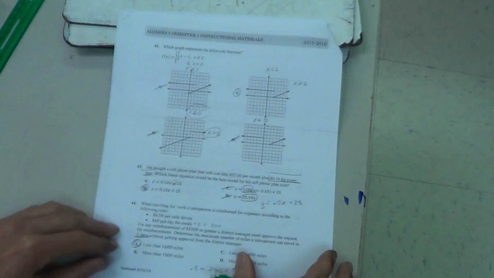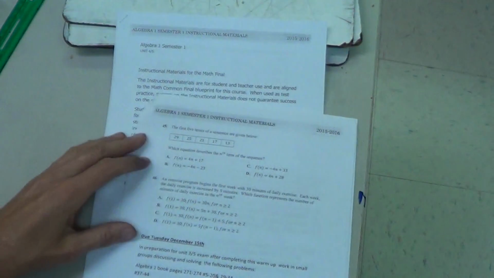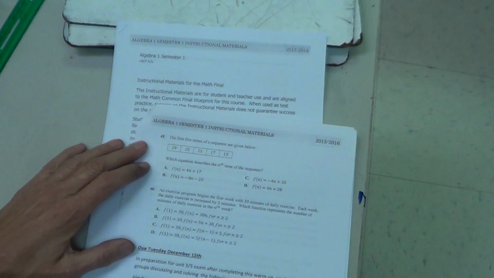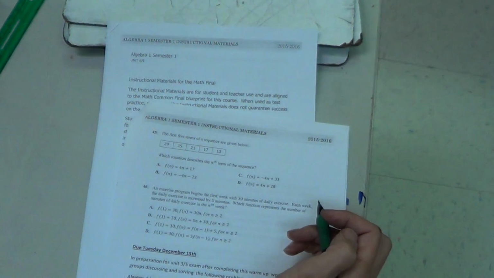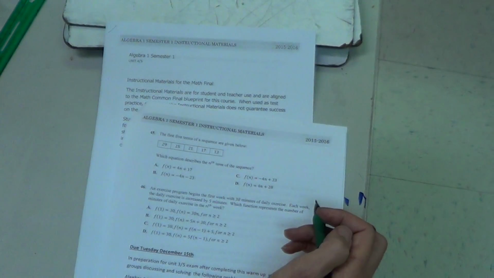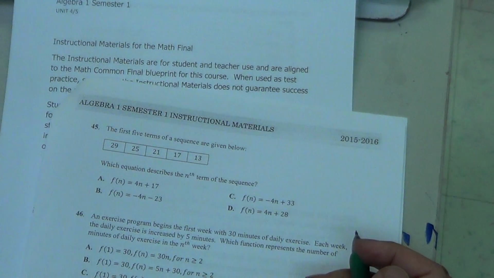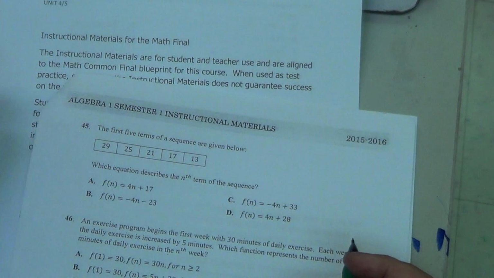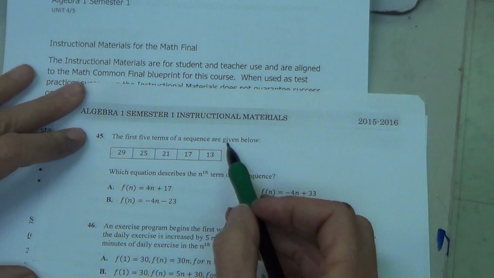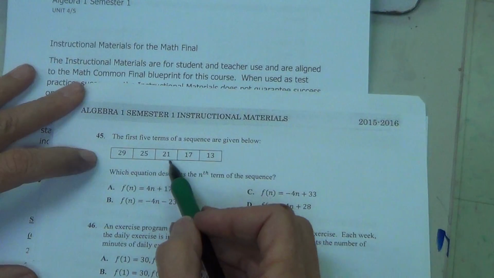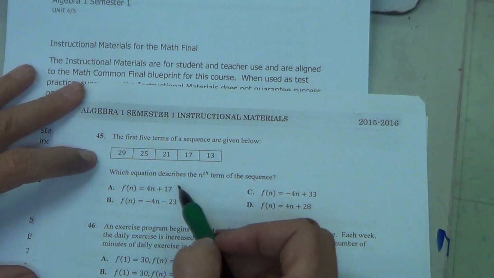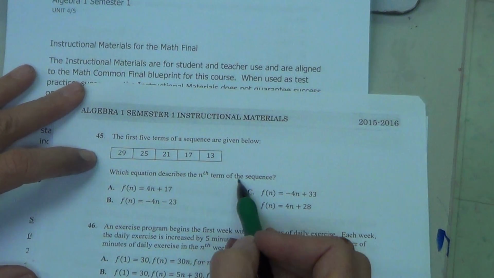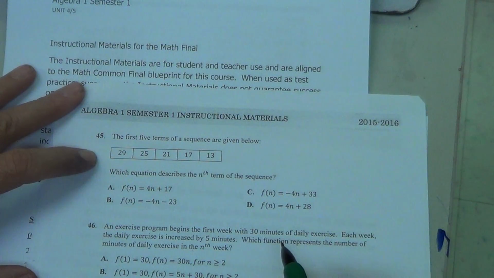Okay? Last 2 problems. I guess I could zoom in a little bit more. Hopefully you're on a machine where you're able to zoom in, or it's a bigger screen so that you can see these. The first 5 terms of the sequence are below: 29, 25, 21, 17, 13. Which equation describes the nth term of the sequence?